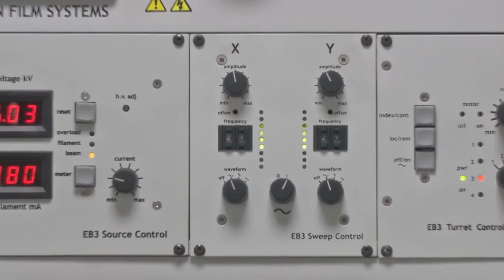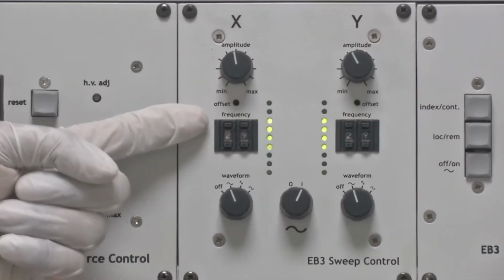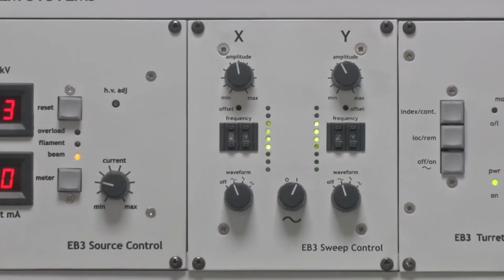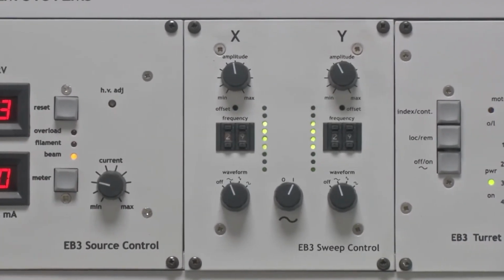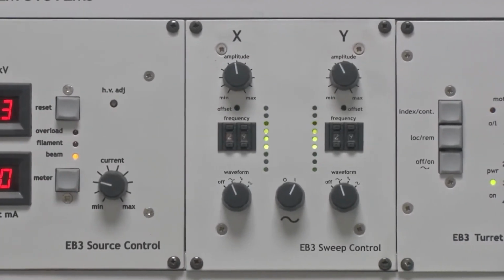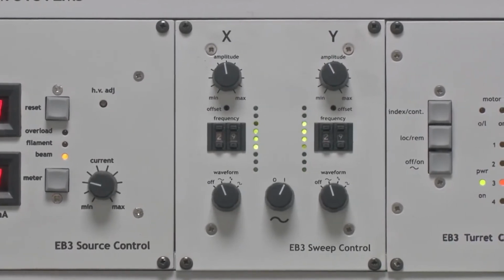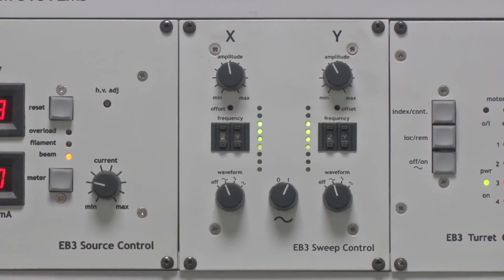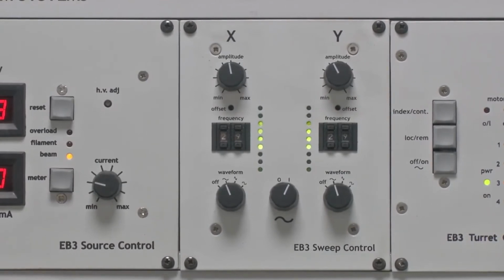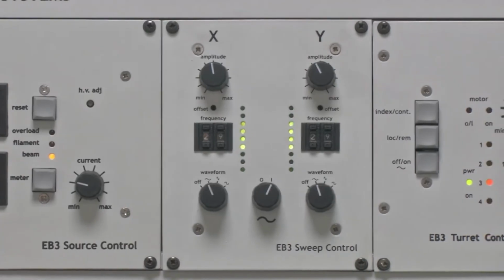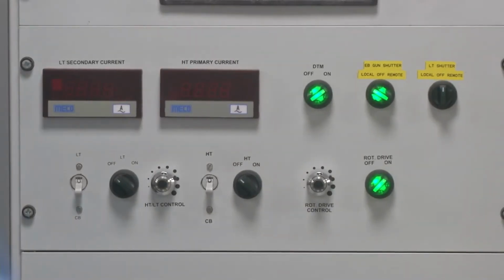All these parameters are there to tune the amplitude. We can also tune the frequency in x direction as well as y direction. Overall, it gives us more degrees of freedom in tuning the beam parameters. This is one of the beam sweep controls, which can help us optimize our process and get the desired thickness with uniformity. So now the deposition time has lapsed.